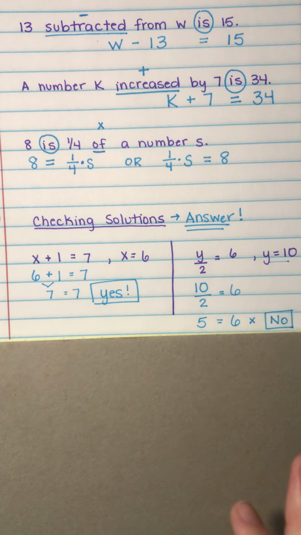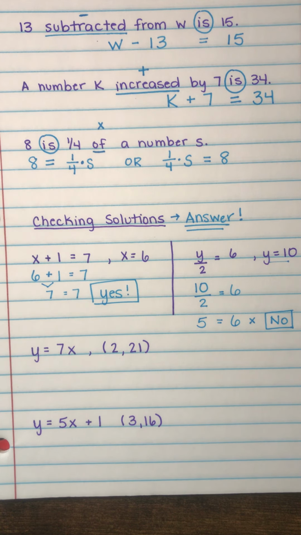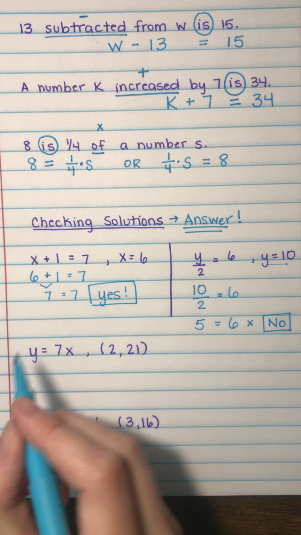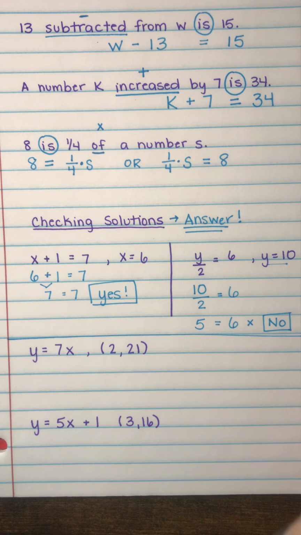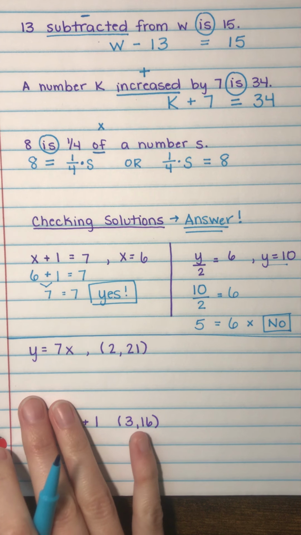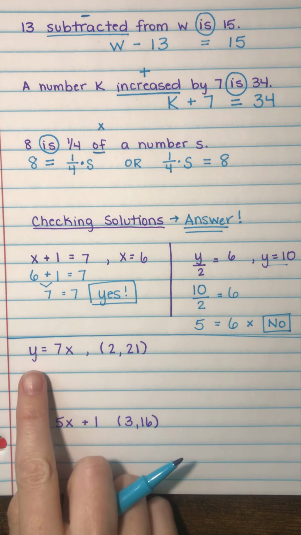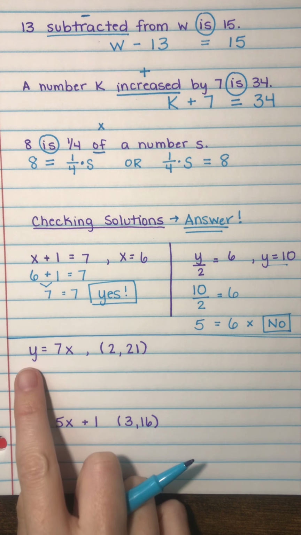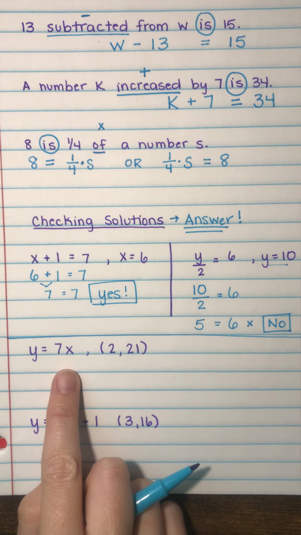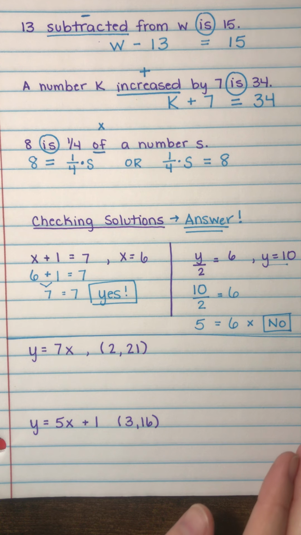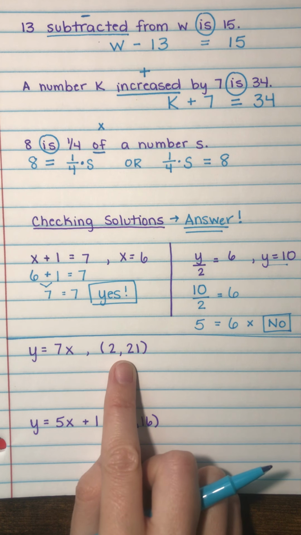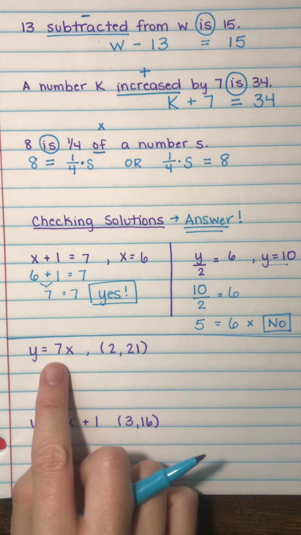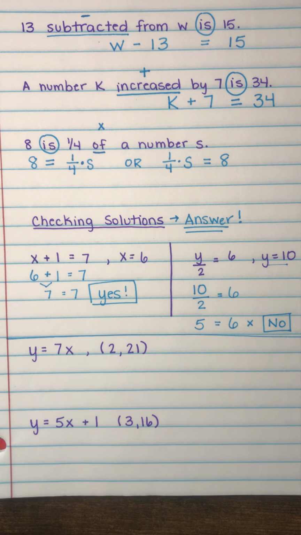There is one more, and this one looks a little different. When you get into 7th grade math and 8th grade, you're going to be seeing more problems that have two variables, which means that there is a variable or a letter on both sides. All I want us to do again on this problem is check to see, does this answer, which looks a little goofy right now, match this equation?